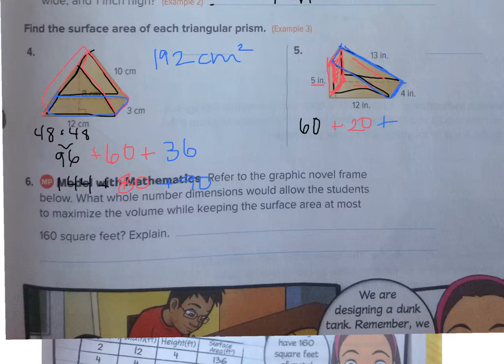And 13 times 4 is 52. Now we need just to add on one more side, which is this one right here. And here we see that the dimensions are 12 by 4, which is 48. So we add on 48.